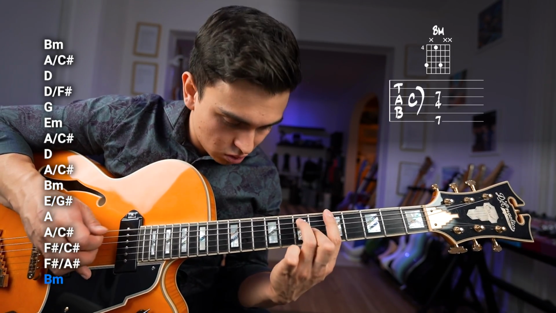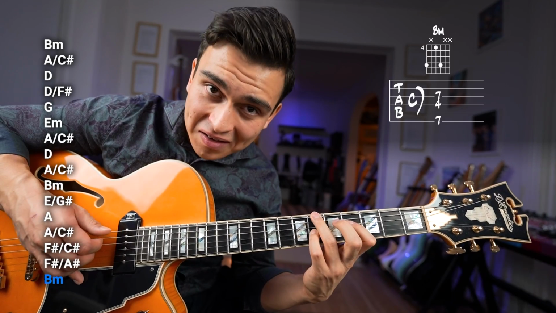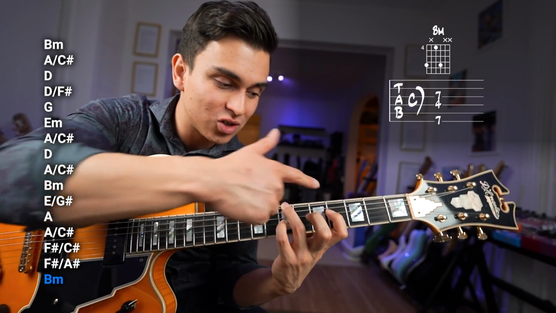So back to B minor. You can also do this one.